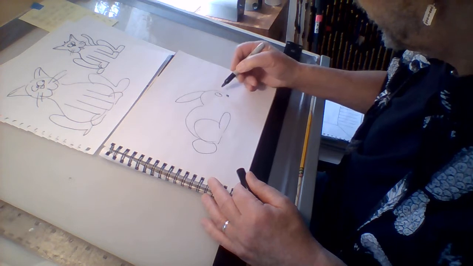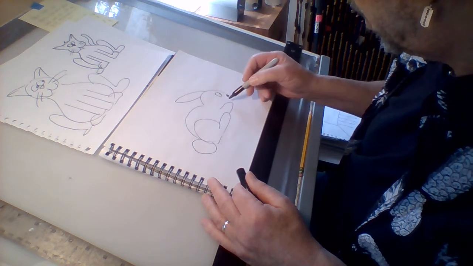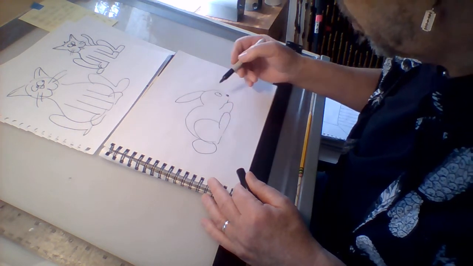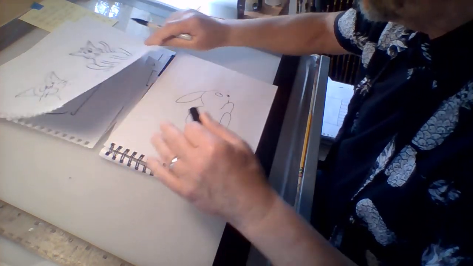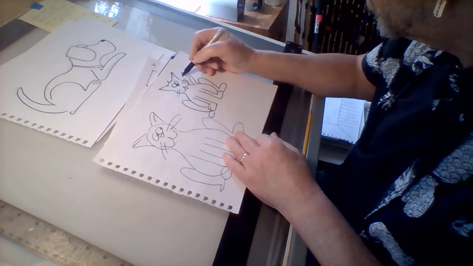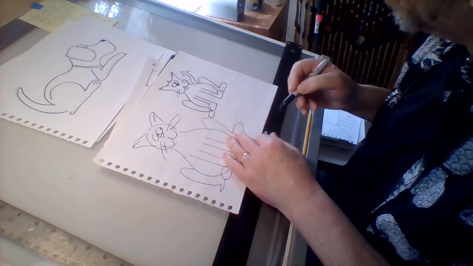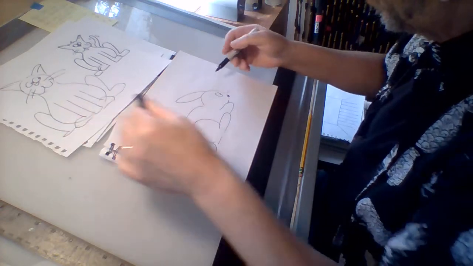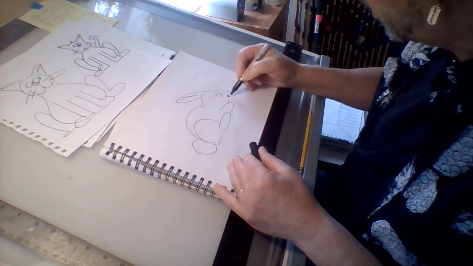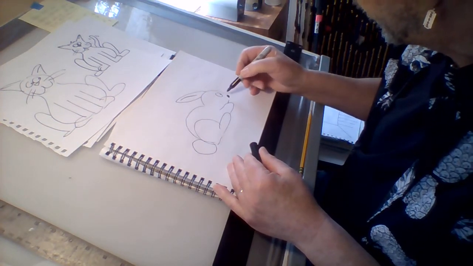Little bunny. And he's got his little nose wiggling. That's the other thing too. With our cartoons, we can add this action to make his tail moving. Okay. Make his little nose wiggling.